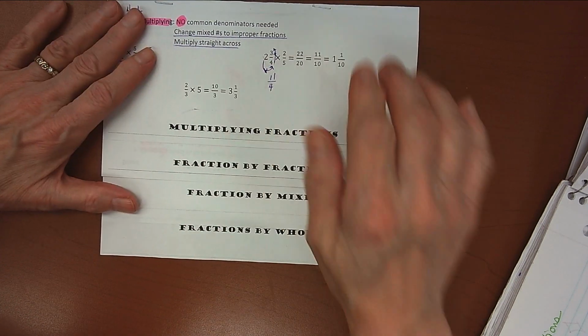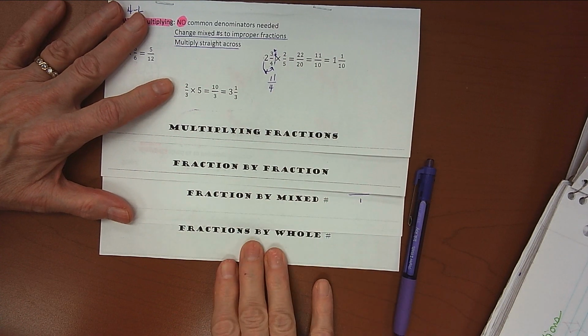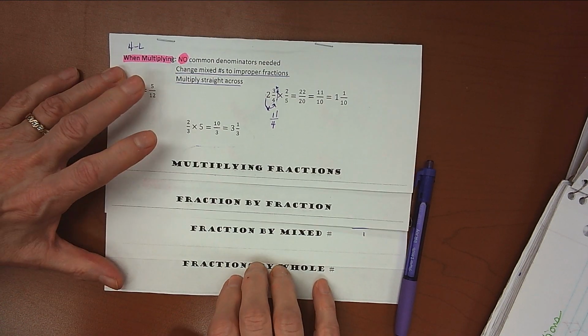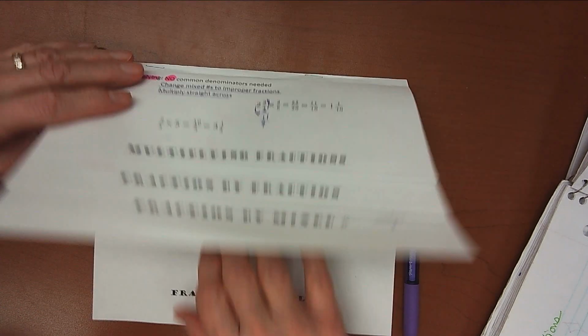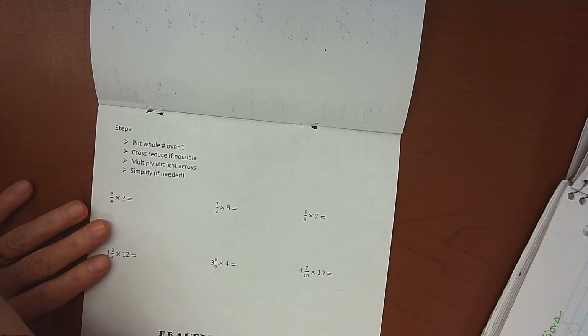So we've done fractions by fractions, we've done fractions by mixed numbers, now we're going to do fractions by whole numbers. Again, this is for L. Alrighty, so if you'll just open this up to the last page here, here's what we're going to do.